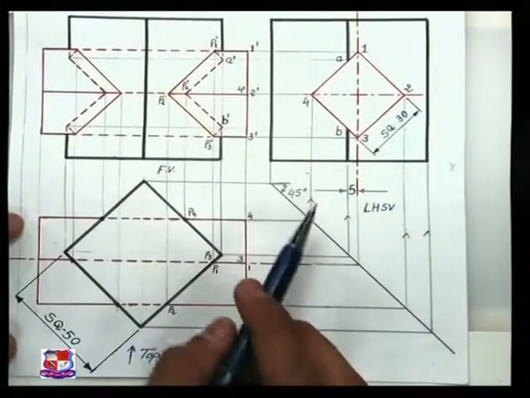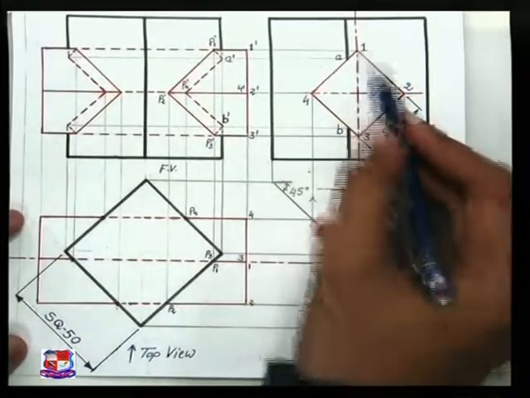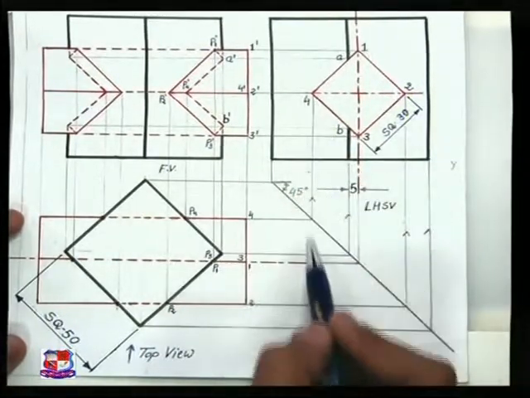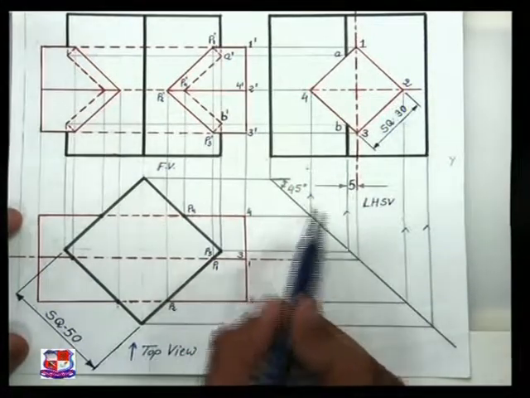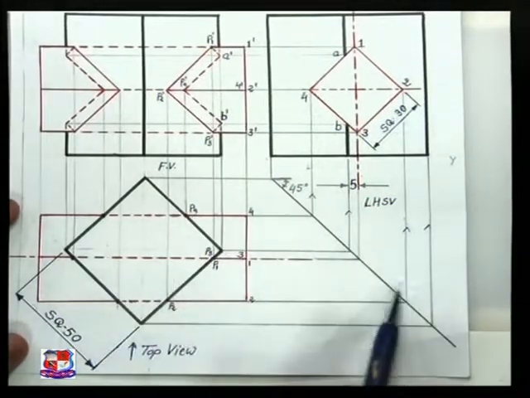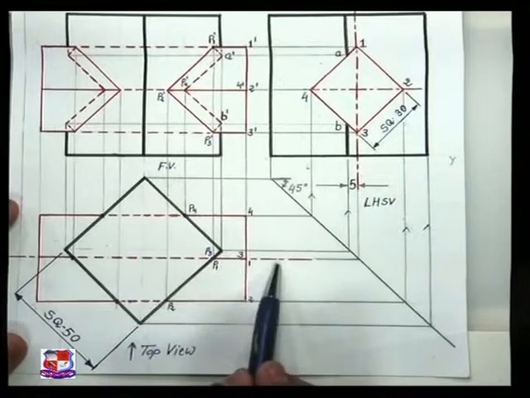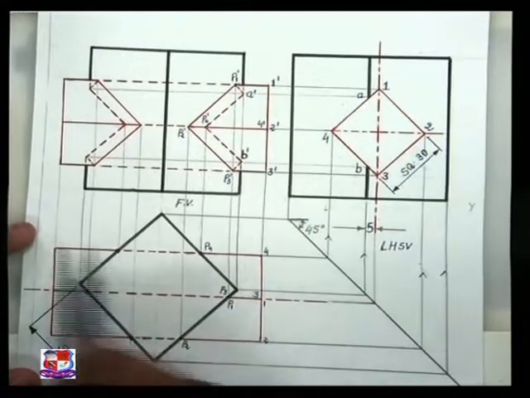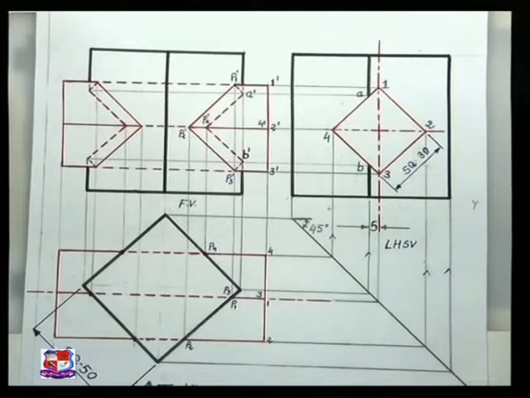Then to draw the top view of this prism, draw vertical lines from each point, from 1, 2, 3 and 4, that will cut this 45 degree line at these points, say 1, 2, 3 and 4, and from those points draw horizontal lines like this, and here for this red color prism we can draw its top view, this rectangle. Now how to find out the points of intersection?